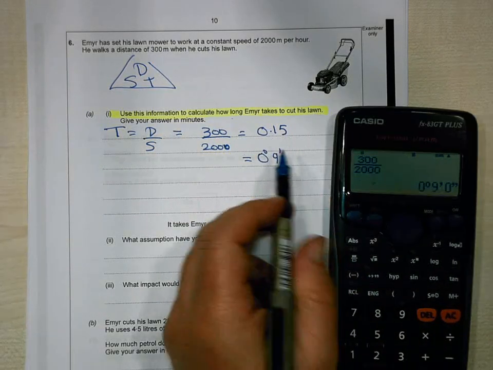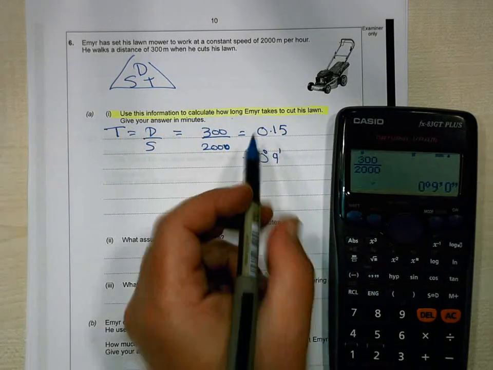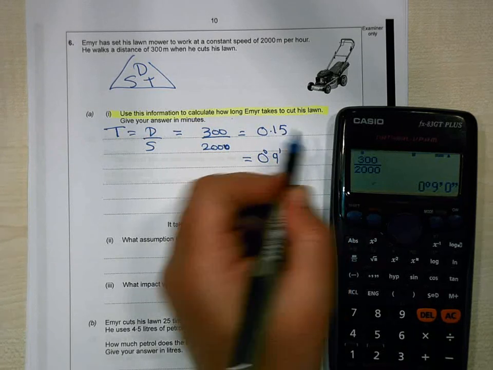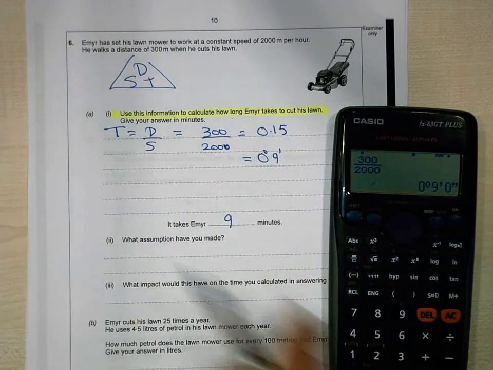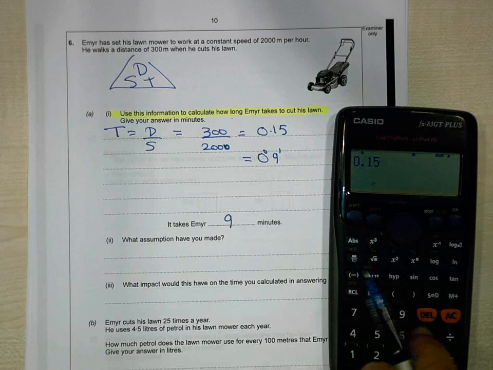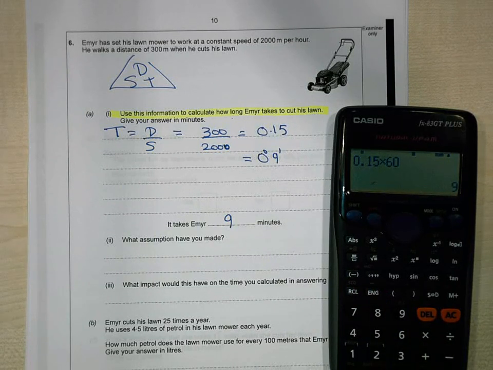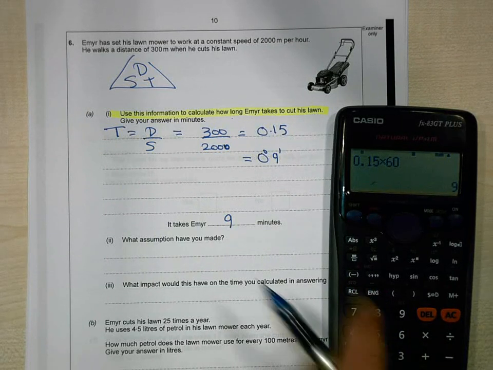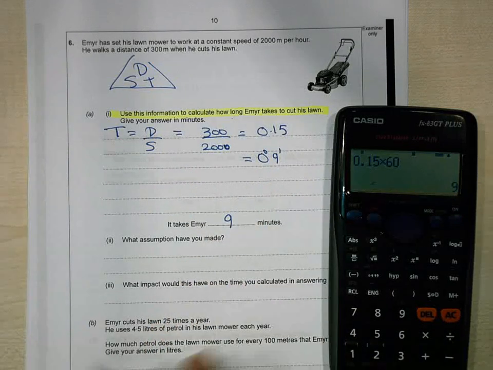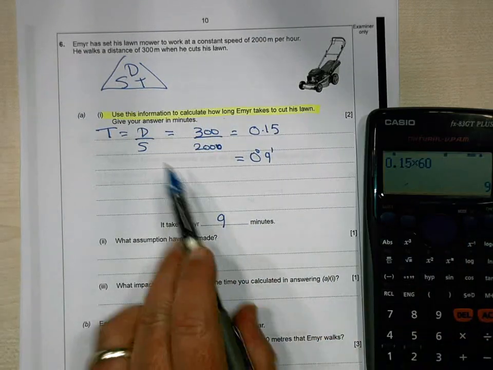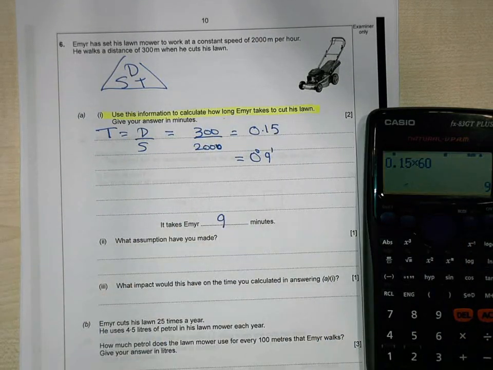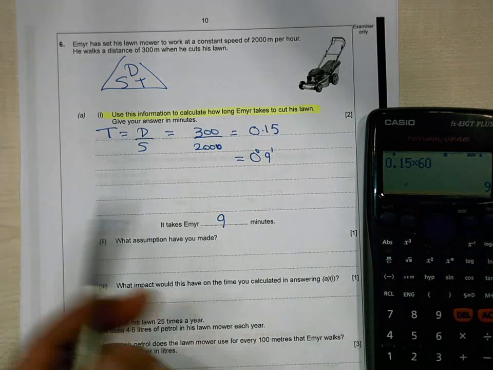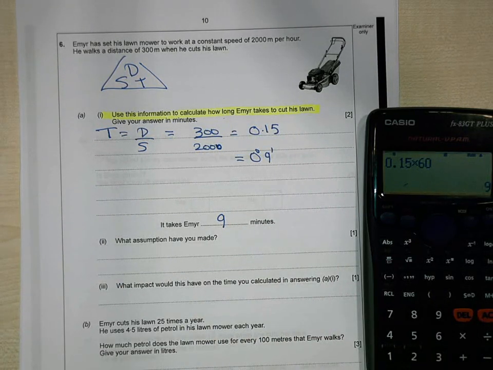The other way of doing that, if you can't remember, is, well, I want to turn that into minutes, so I times it by 60, because there are 60 minutes in an hour. So if I did 0.15 times 60, I get 9 out. But that's done for you, so long as you realize, oh, this is a time question, I can use the time button.